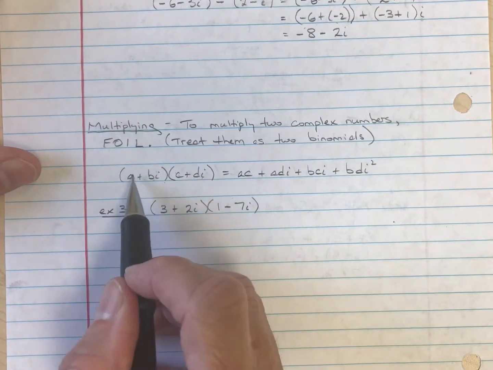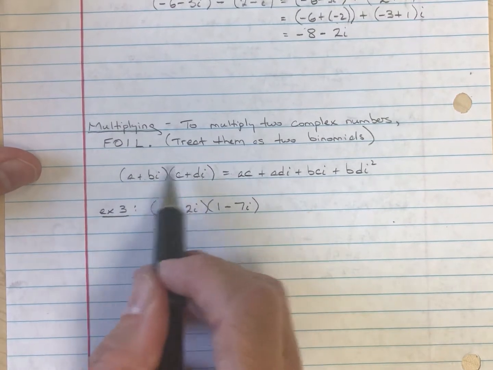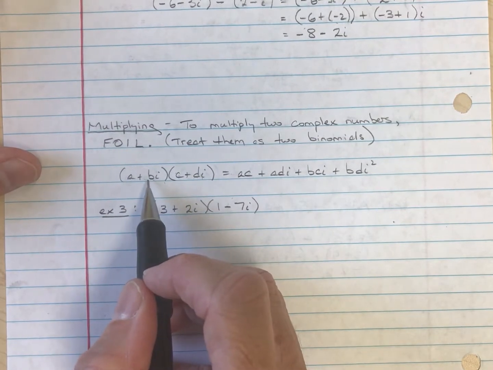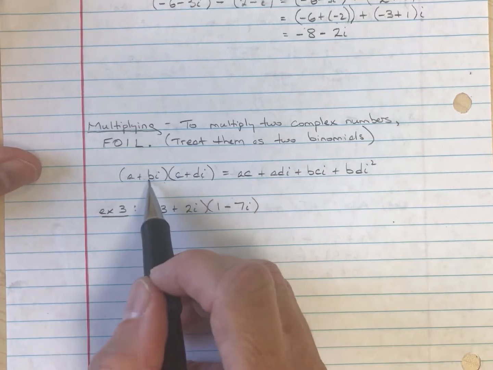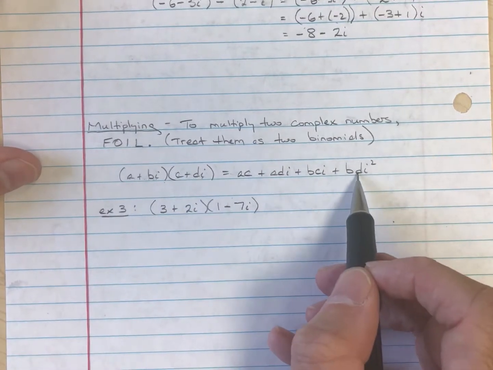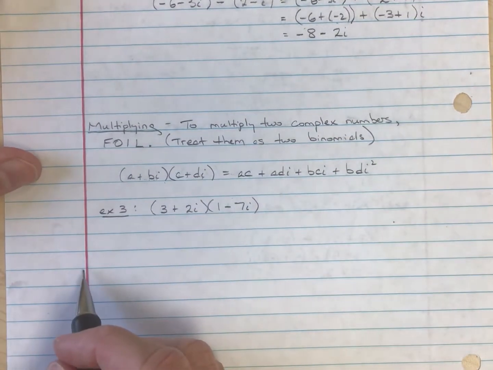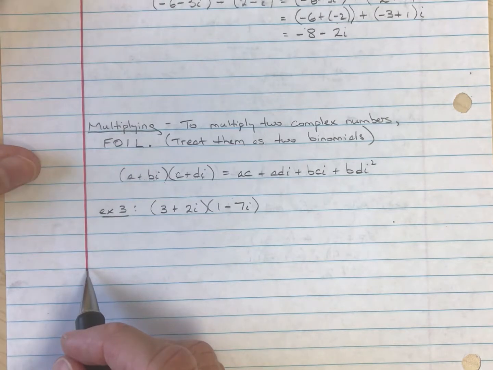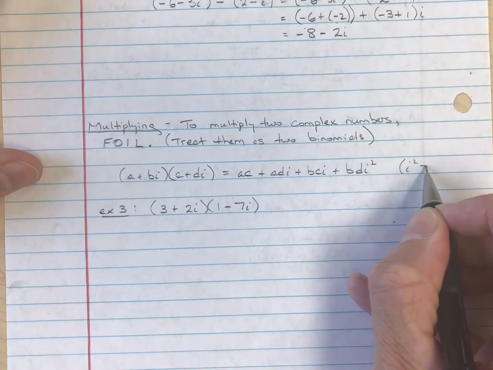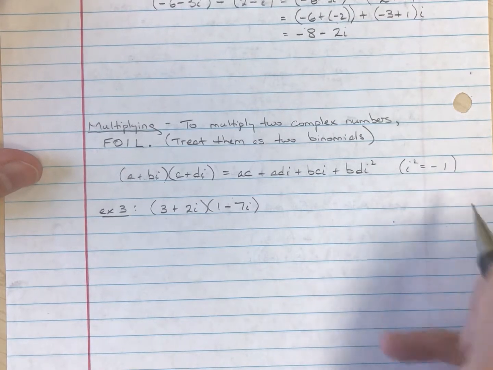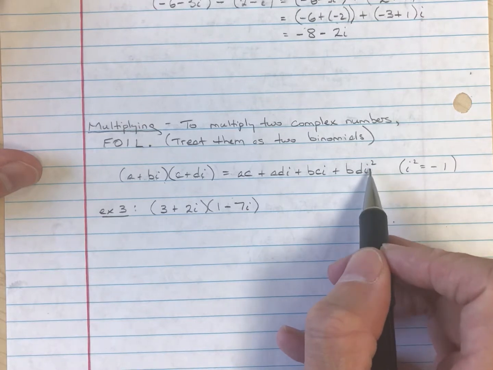So first, outer, so the a is done. I've distributed the a to both. Okay, now I'm going to distribute the bi to both. So bi times c and bi times di, which gives me bdi squared. Okay, so there's multiplication. Now we want to remember something. We're going to need to remember from our previous video that i squared is equal to negative 1. Okay, that's going to come into play right here.